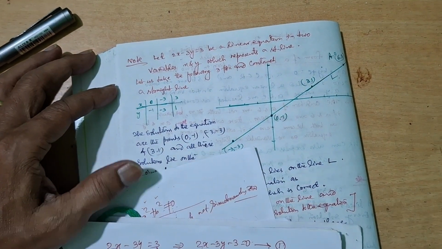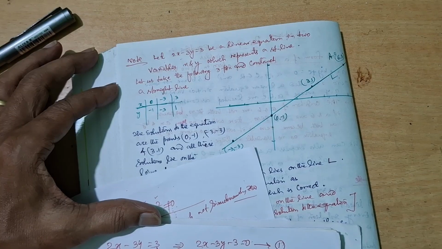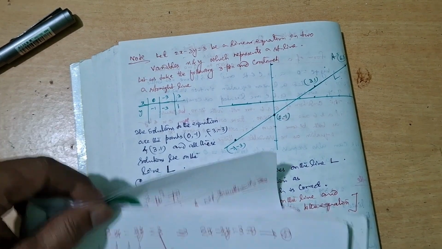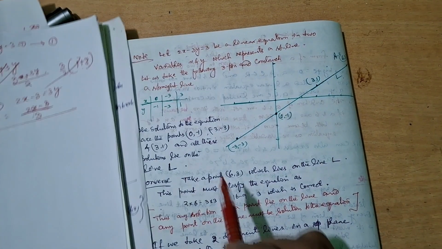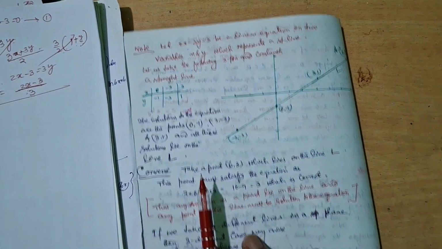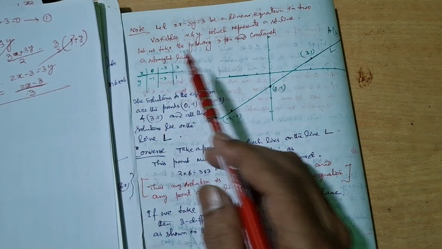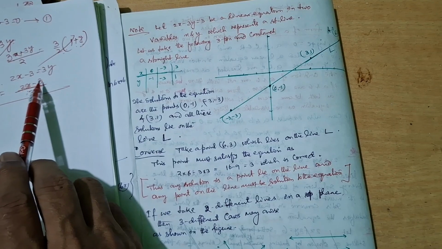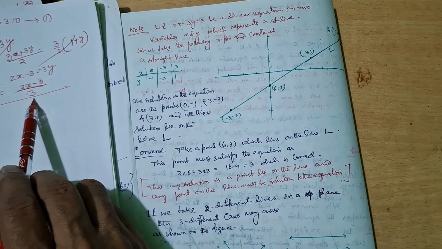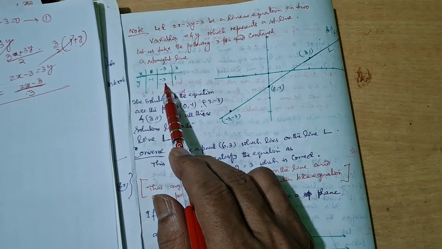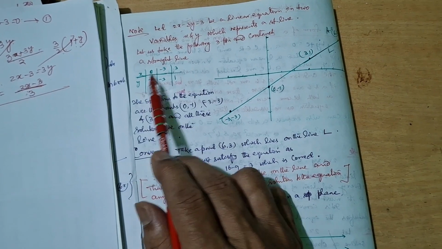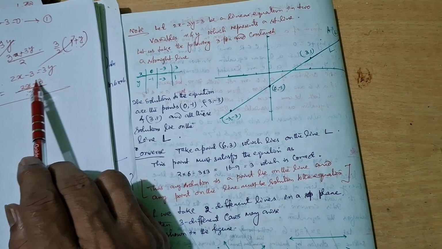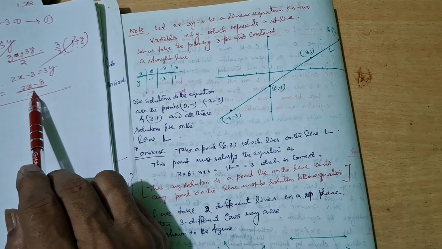Similarly, if x is equal to minus 3, then 2 times minus 3 is minus 6, minus 6 minus 3 is minus 9, divided by 3 is equal to minus 3. If x is equal to 3, 3 into 2 is 6, 6 minus 3 is 3, 3 by 3 is 1.